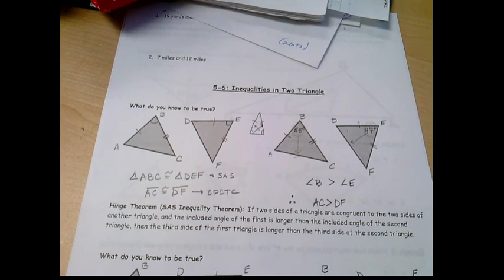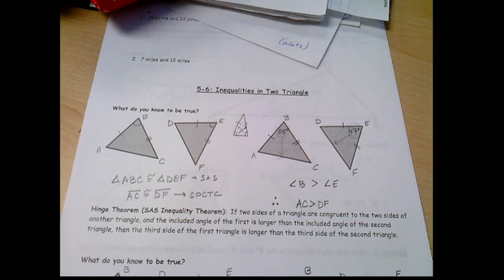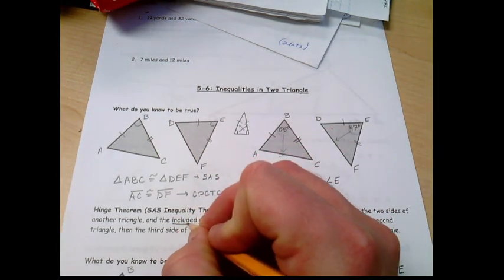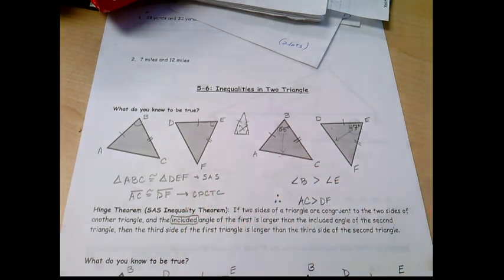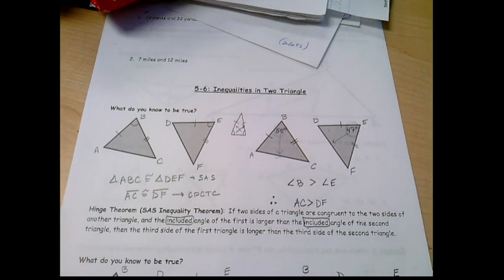So in taking a look at this paragraph, it says this: if two sides of a triangle are congruent to two sides of another triangle, then if the included angle, okay, so I might do this, the included angle, it's got to be the one between those two sides, of the first is larger than the included angle of the second, then the third side of the first triangle is longer than the third side of the second triangle, okay? You may have to read that a couple more times to fully grasp what's going on there, but this is an example of that, okay?